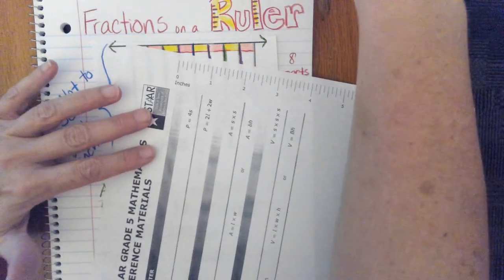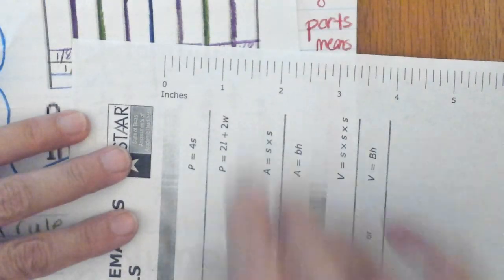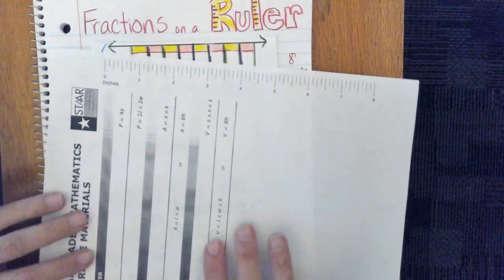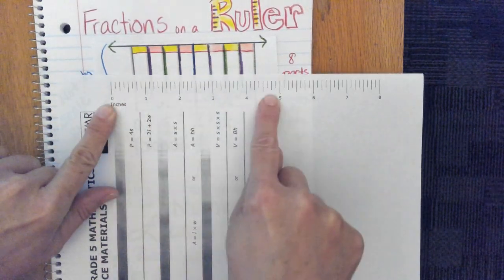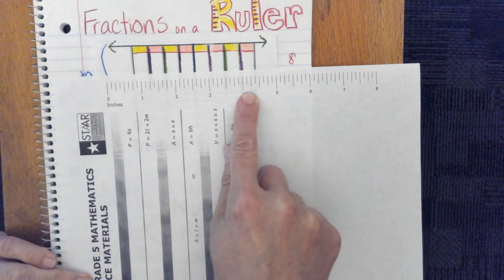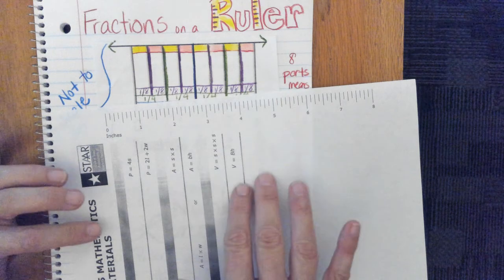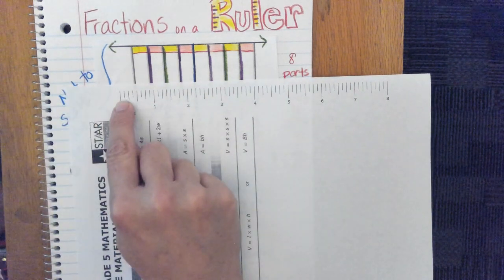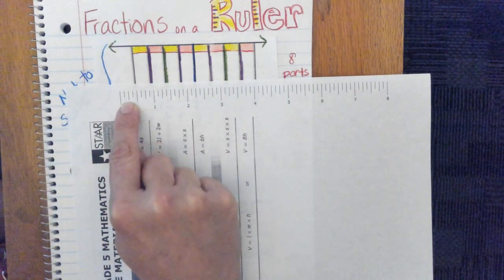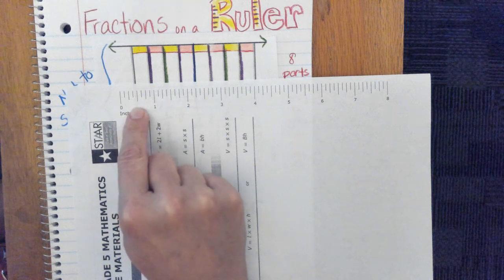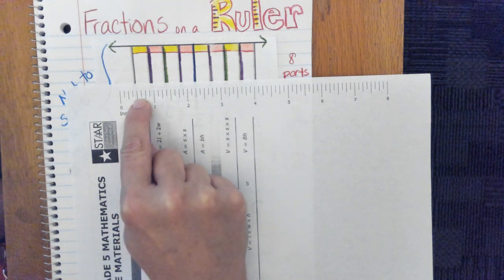Like here it is for real, but you'll get a paper that looks like this with any test that you take, and you actually have this number line on that paper. They give you a number line, only they call it a ruler because it is a ruler, but you can count it, 1/8, and then there's the 1/4, 3/8, there's the 1/2, okay?